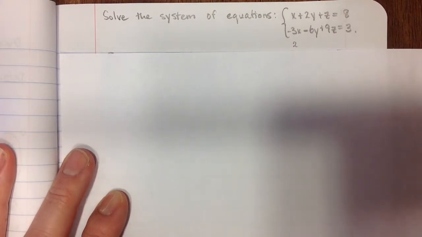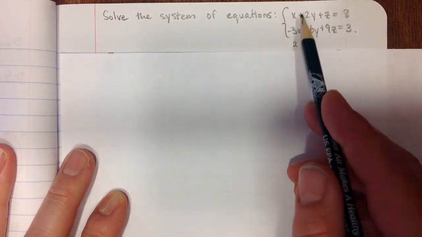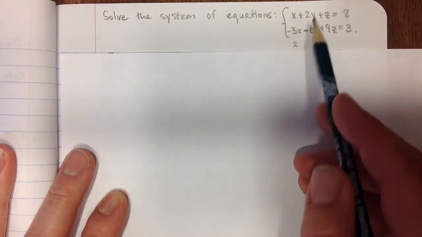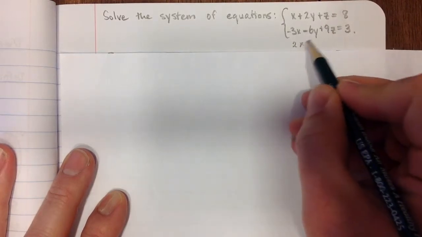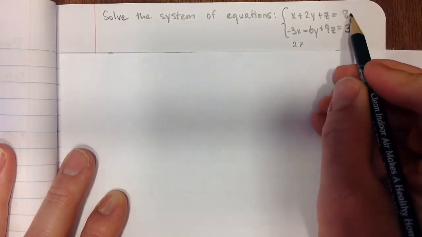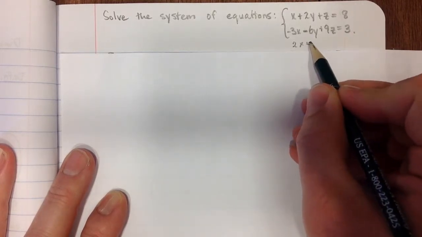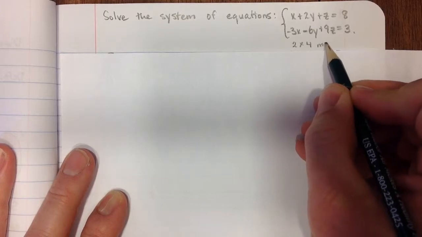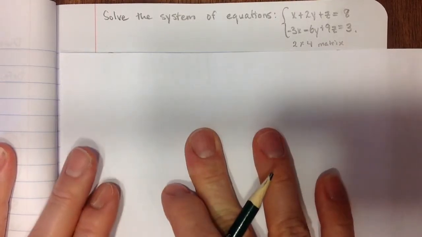And the number of columns will depend on the number of variables we have and the constants. We have 3 columns of variables, but we also have this augmented column of constants. So we're going to be putting a 2x4 matrix in our calculator. That's the dimensions of the matrix.